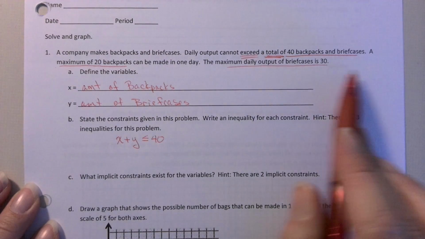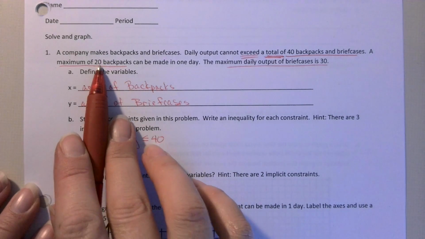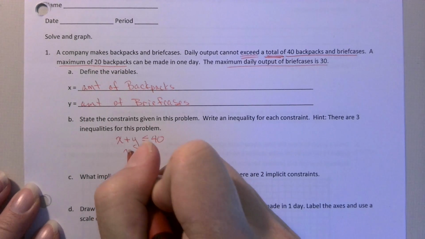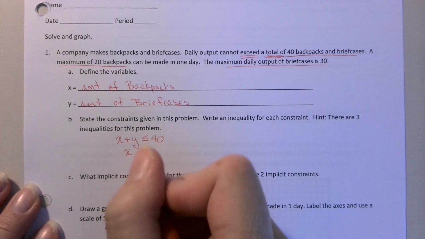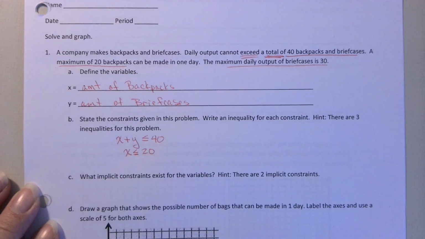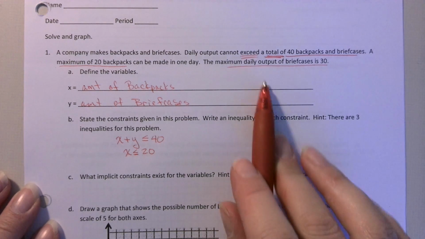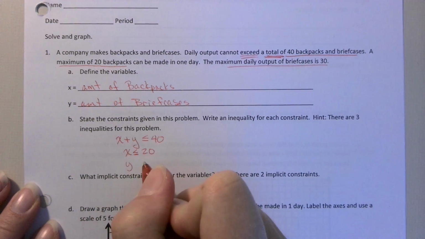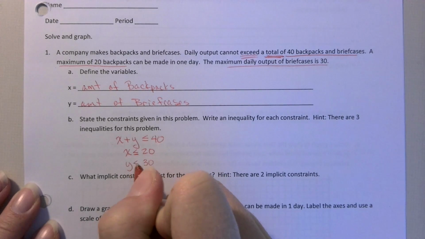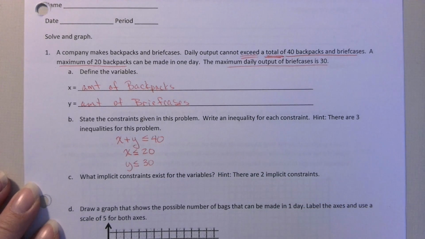All right, then it goes on, it has a maximum of 20 backpacks. So let's compare X and 20. If 20 is the maximum, then my backpacks have to be less than or equal to 20. And the maximum daily output of briefcases is 30. So let's compare Y and 30, and that Y value is less than or equal to 30. So that's a little different than some of the ones we've been doing.